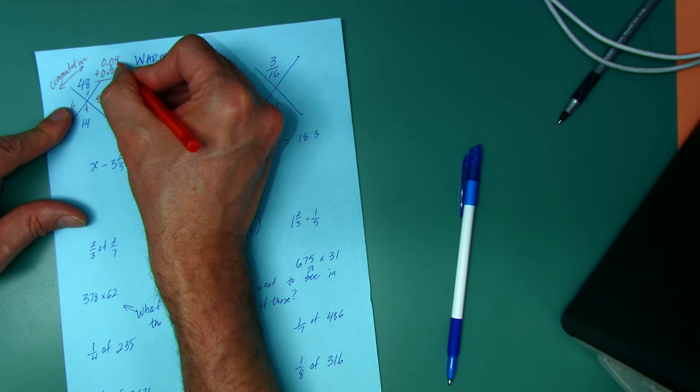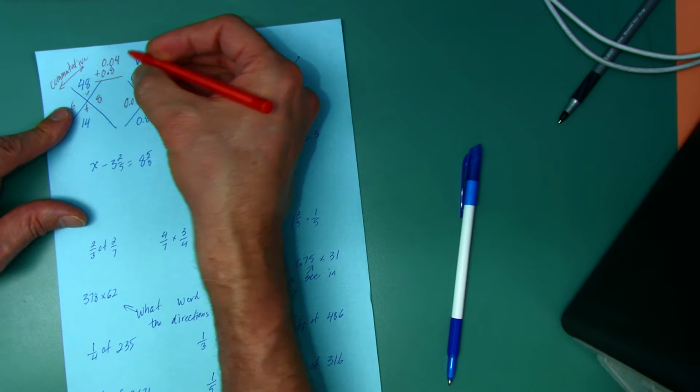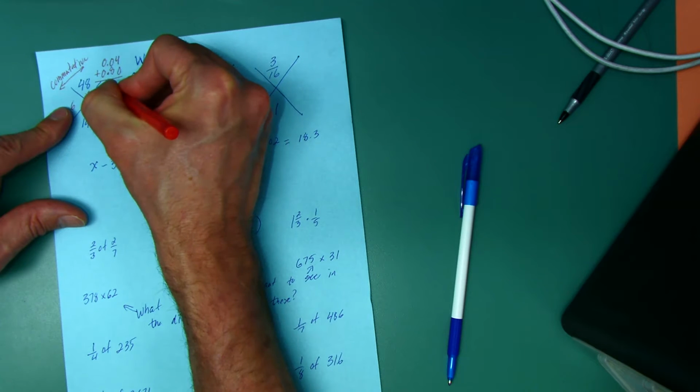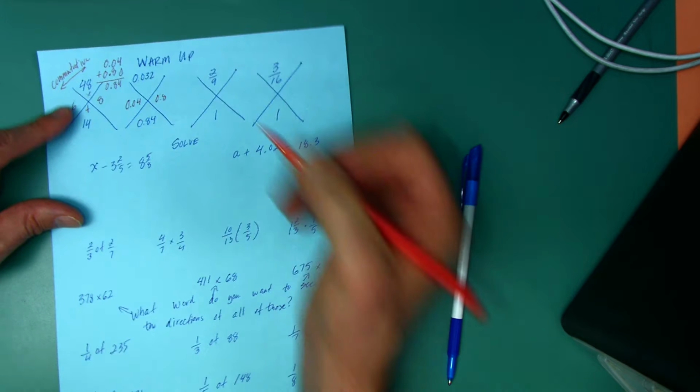Now this comes out to 2 spots. This only comes out to the 10th spot. We go ahead and add a 0. You're allowed to do that after the decimal. And then I go add. I do get the 84 hundredths.